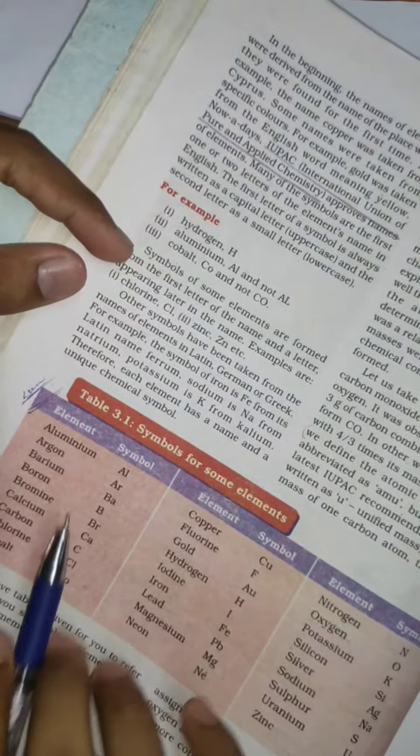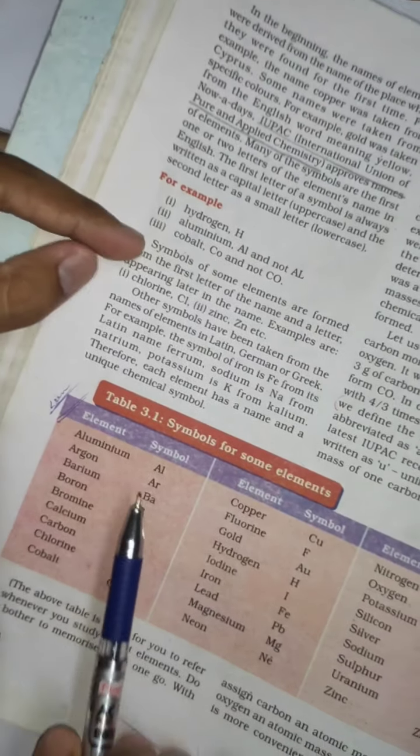Hello students, in this session we shall discuss chapter 3, that is atoms and molecules of class 9 science. I am just showing how to write the chemical formula and to find the molar mass or molecular mass of the compounds. For this, these tables are important, you need to memorize.